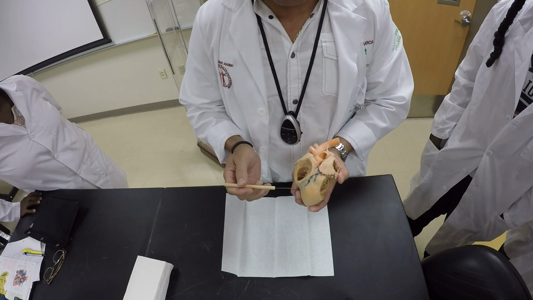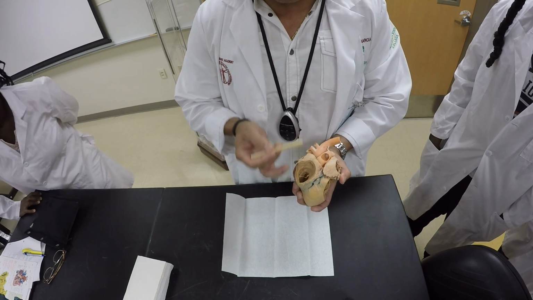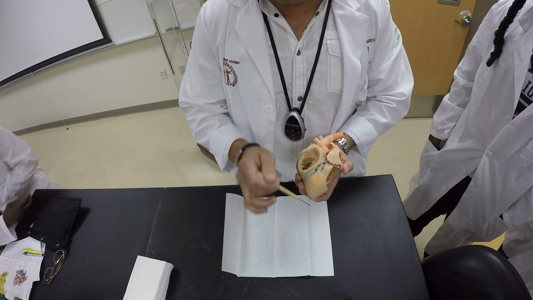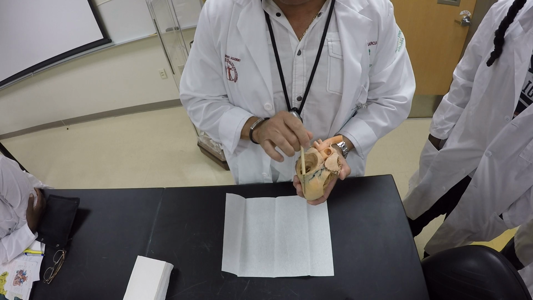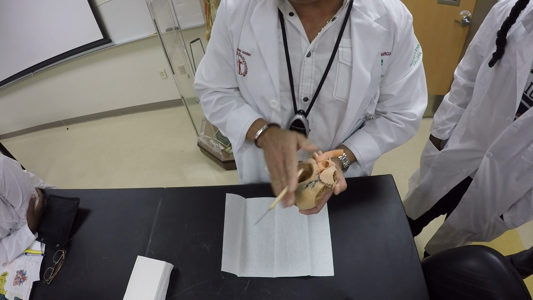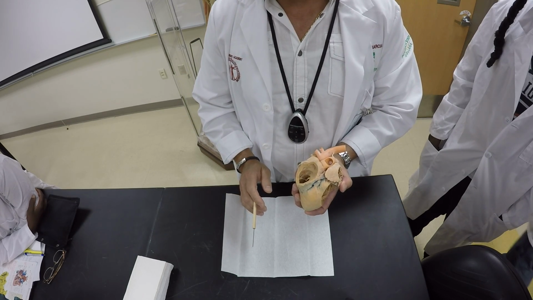Finally, the location of the heart: the pericardial cavity, the mediastinum, and in the inferior section, if you take a look, we have the apex that points down, runs diagonally, and is tilted to the left side. Thank you.